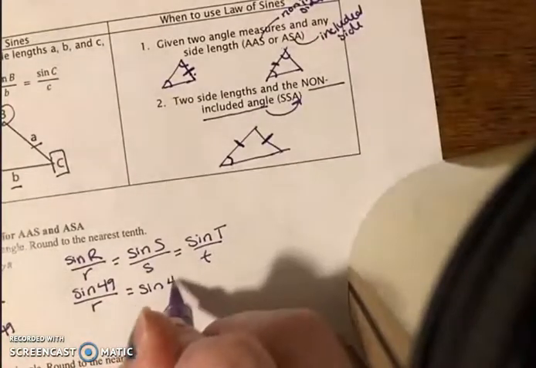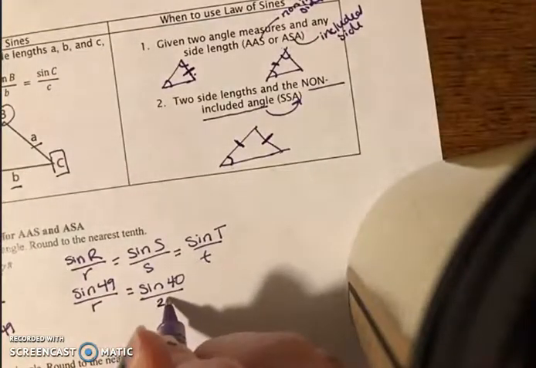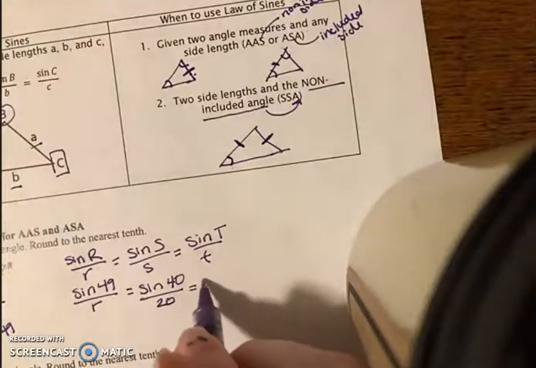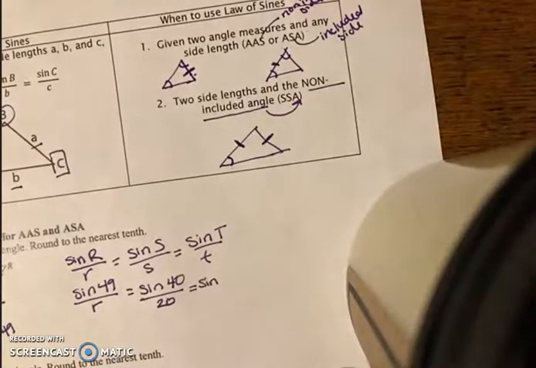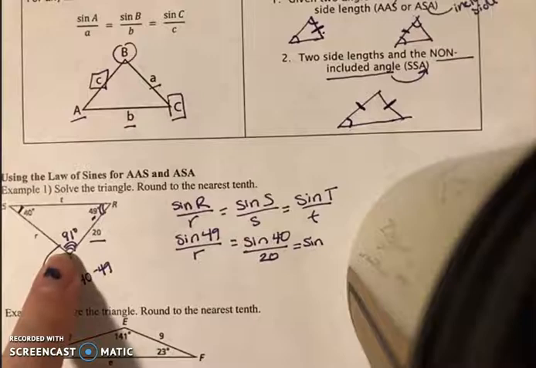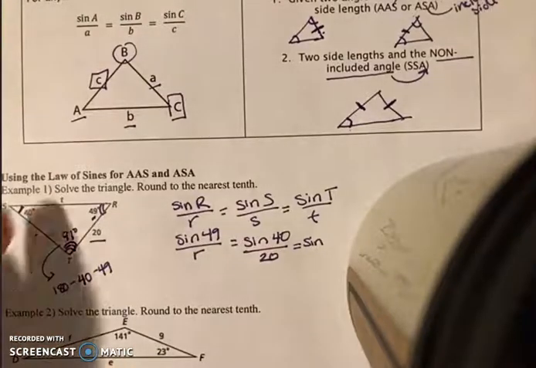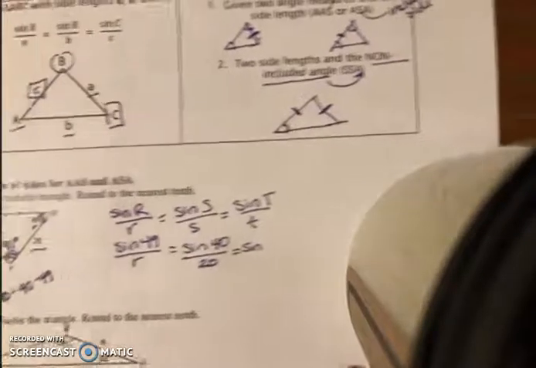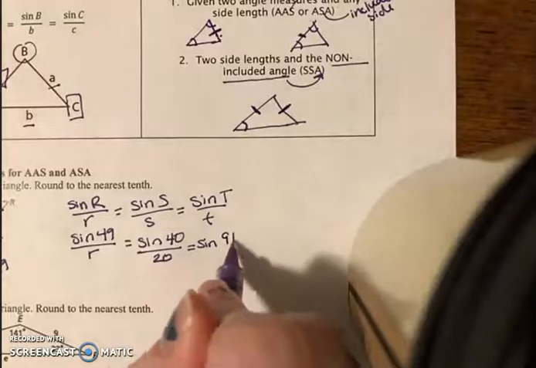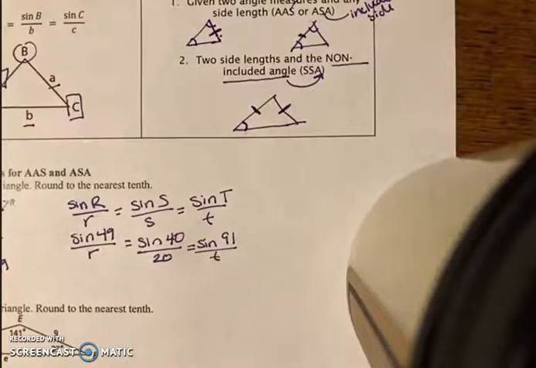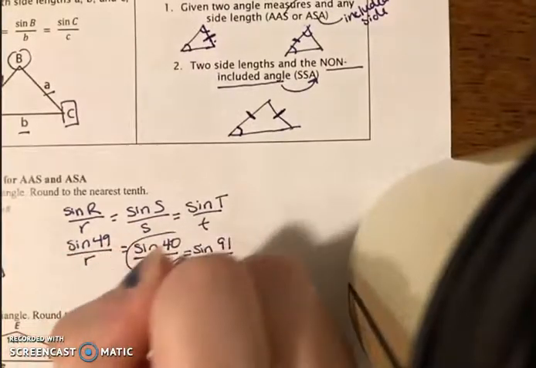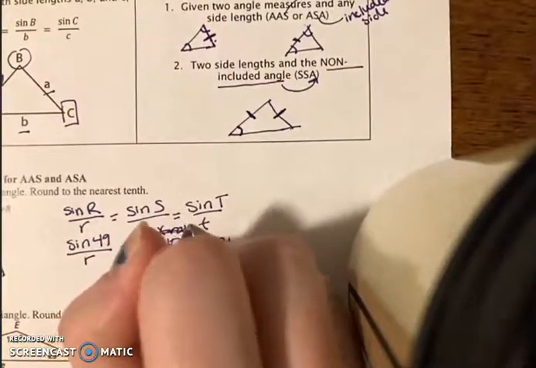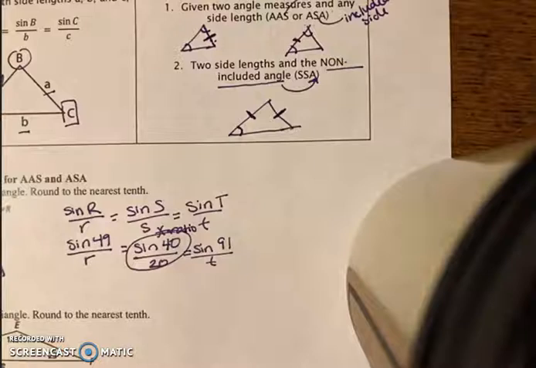Sine of 40 over 20. And now we have sine of T. So T is right here. It's 91 degrees. And across from it, its corresponding side is T. So we want to use a ratio that has both measures given to us. So this right here is going to be our ratio. And we're going to use this ratio to solve for R and T. The way we do that is cross multiplication.